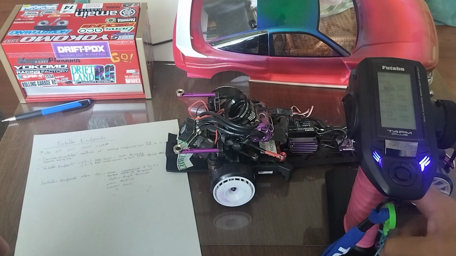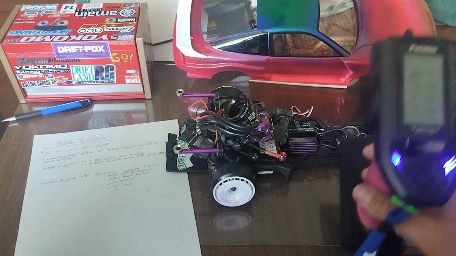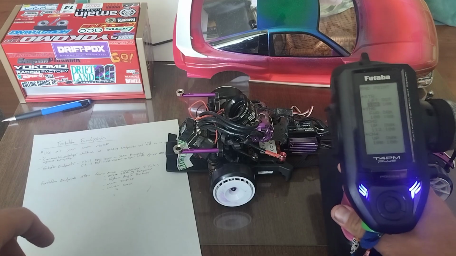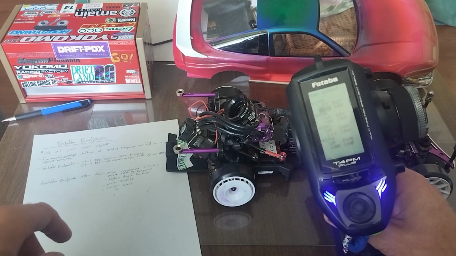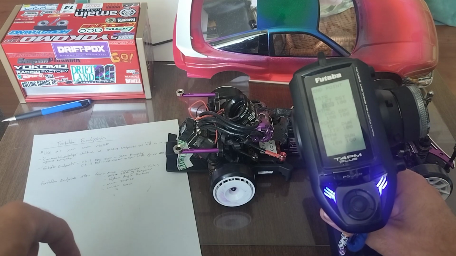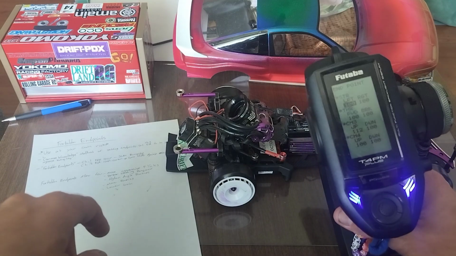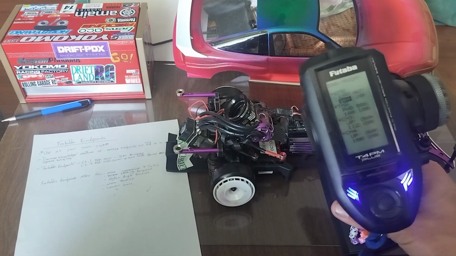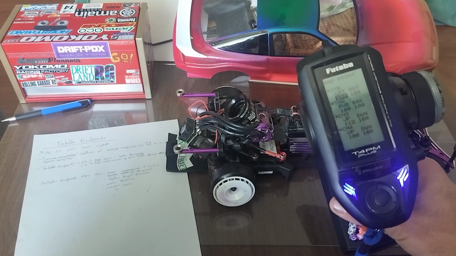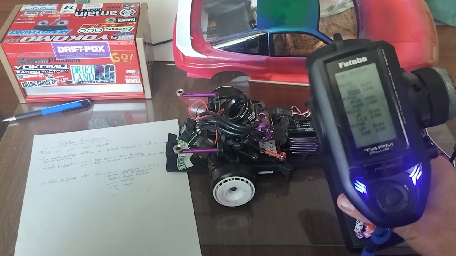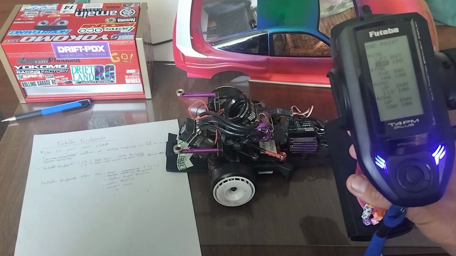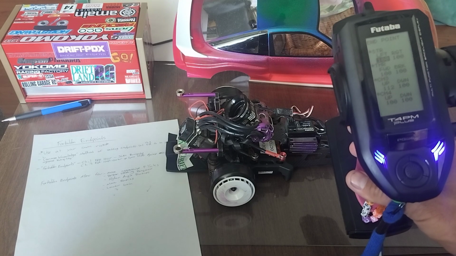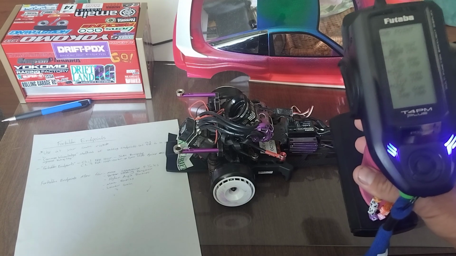Okay, hello, drift people. Here's another crack at giving as much information as possible as quickly as I can. Today I'm going to talk about the forbidden endpoints. This is an unconventional way of setting up your gyro and steering endpoints on your RC drift car that goes against the conventional and common method of setting up the endpoints. And it has some risks and it has some benefits.